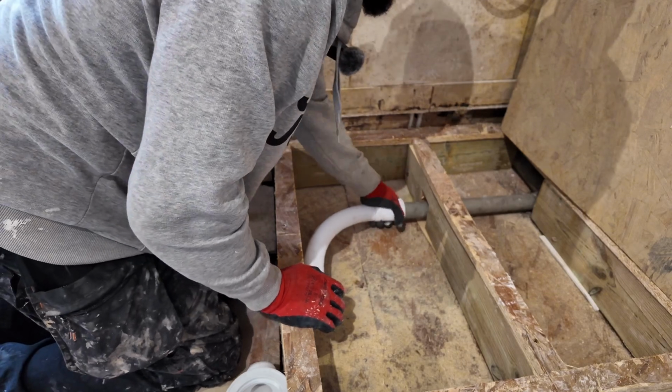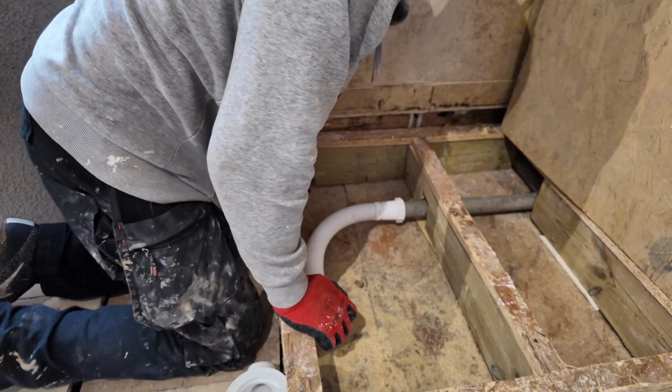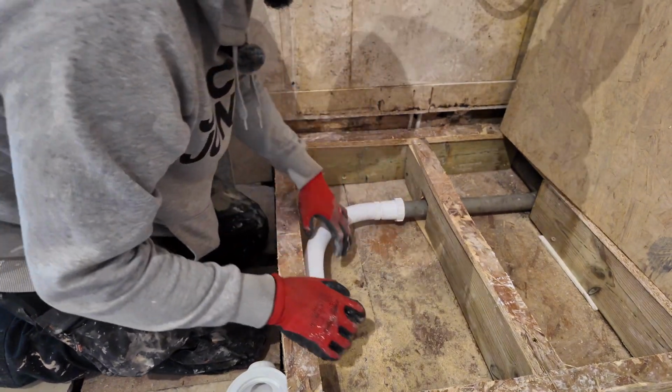So you only need to hand tighten this. Don't be tempted to use grips on it because you'll just make it out of shape and it won't seal properly. So nice and tight with your hands, and that's it.